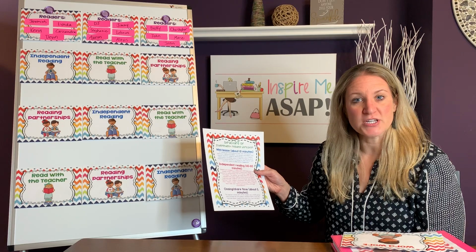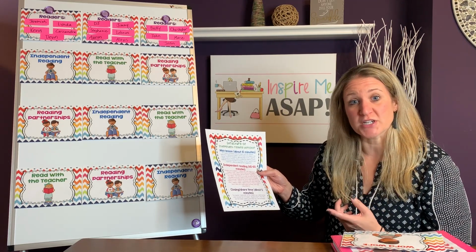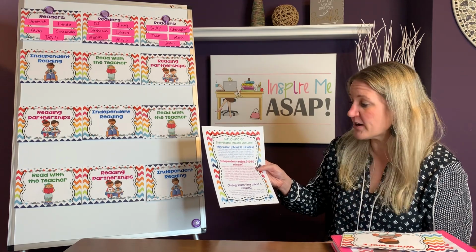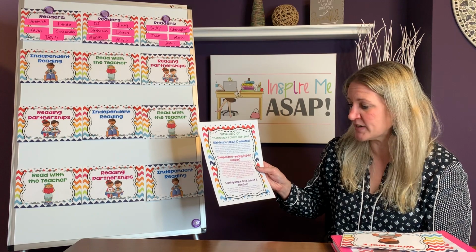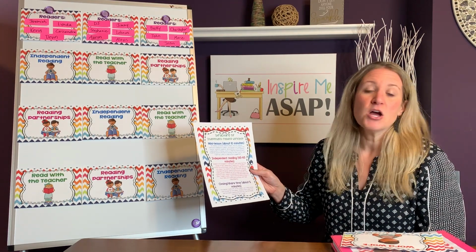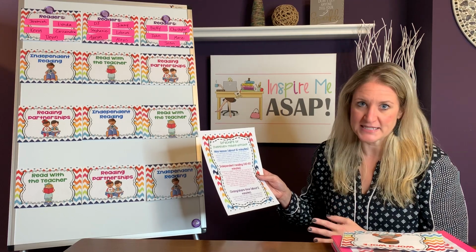Students then transition to the independent work time or the differentiated work time, and that can last anywhere from 45 to 60 minutes depending on the grade level of your students. And then finally, wrapping up with closing or sharing time, which is about 5 minutes.